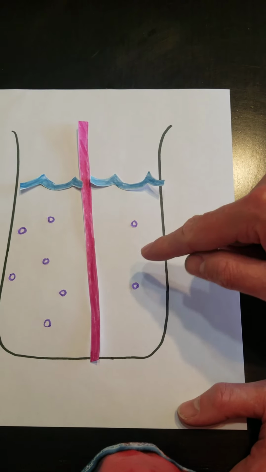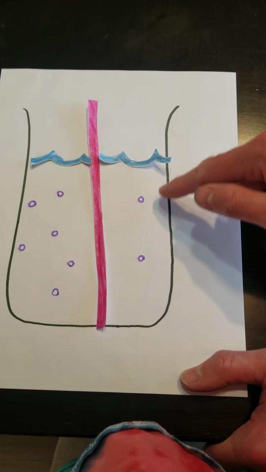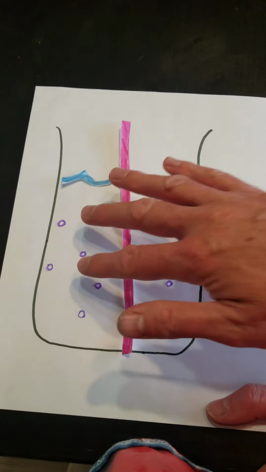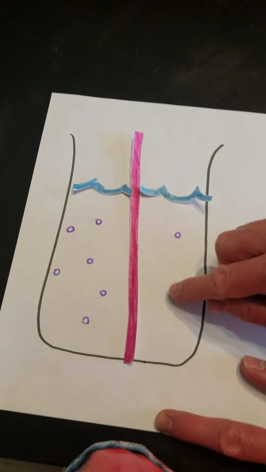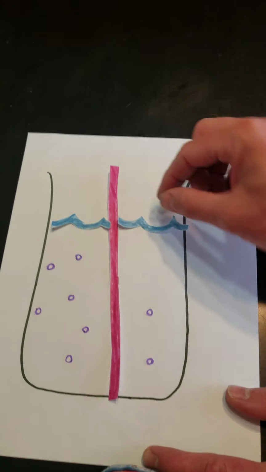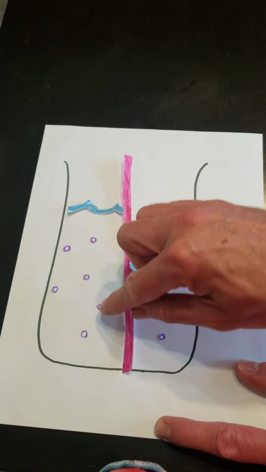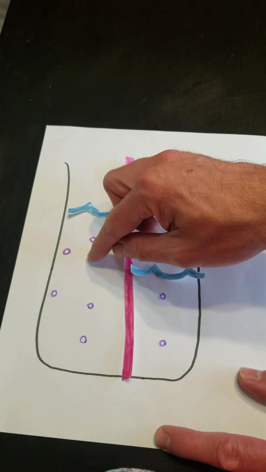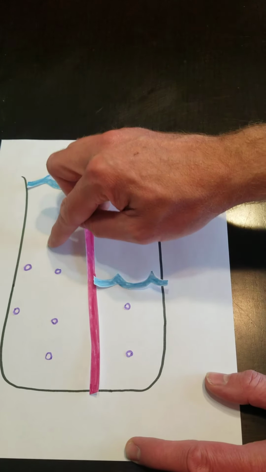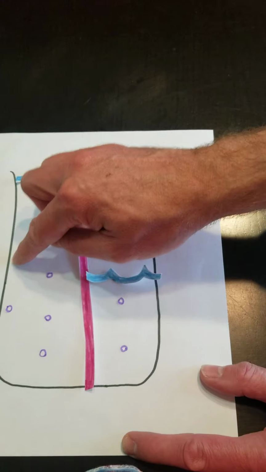So what we want, again, is the same concentration of solute to water on both sides. So what we need to do is drop the water down on this side and bring the water up on this side.